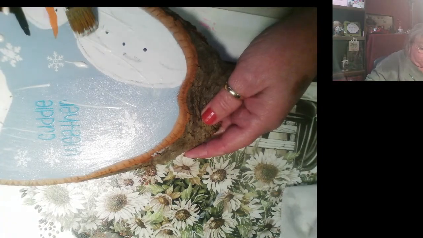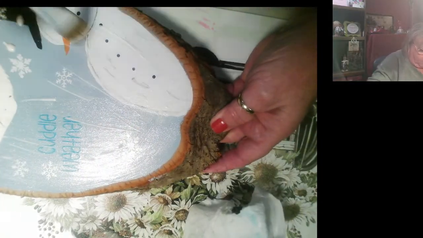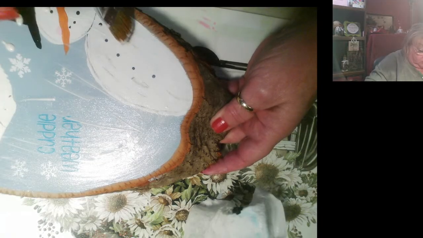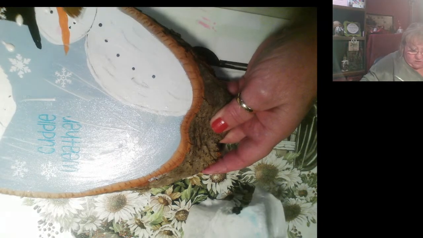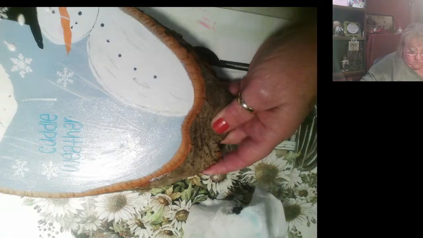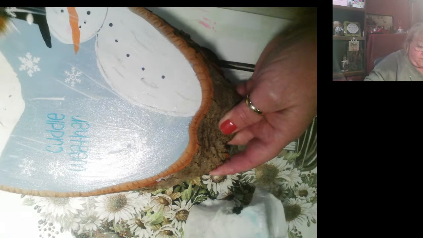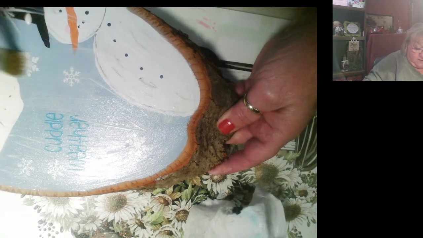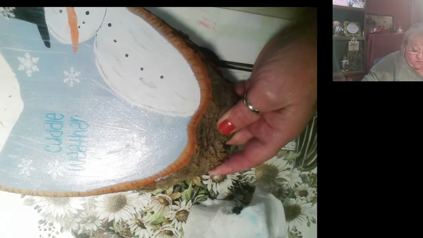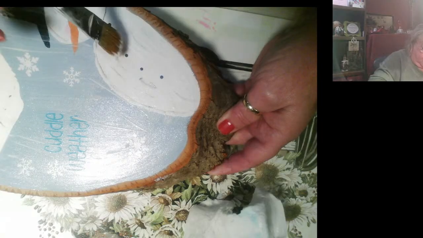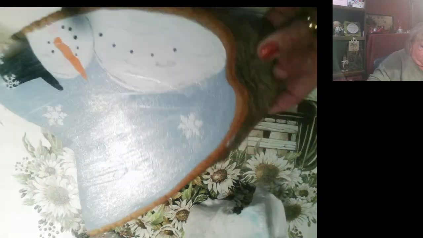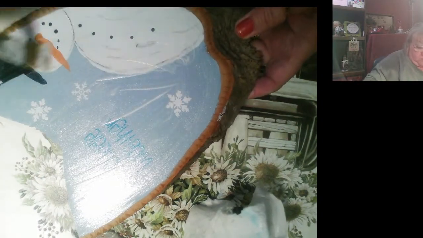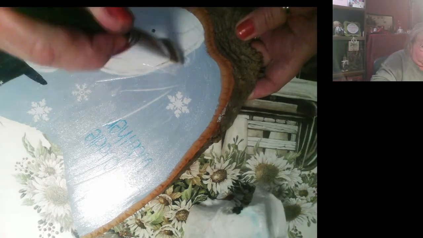Oh, don't want that in there. Piece of paint glob. But anyway, this shimmer just really brings out. That's not cuddle weather? Yeah. Oh, okay. Yeah. My husband was asking me what it said, cuddle weather. I didn't want to put let it snow, because everybody sees let it snow with the snowman. I just wanted something a little different.